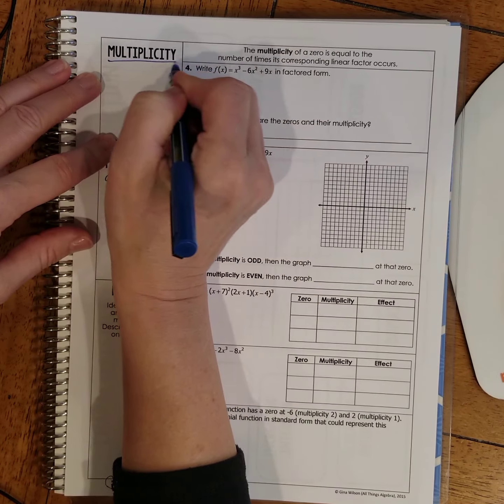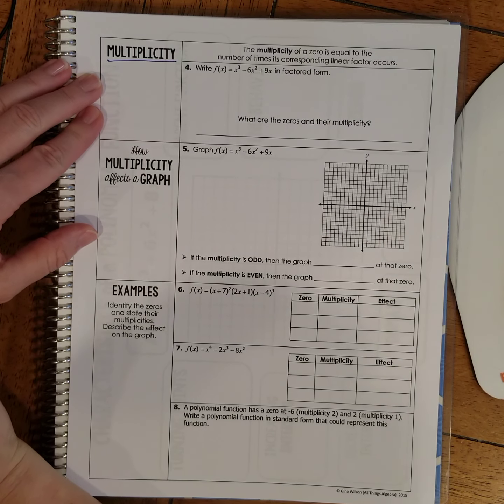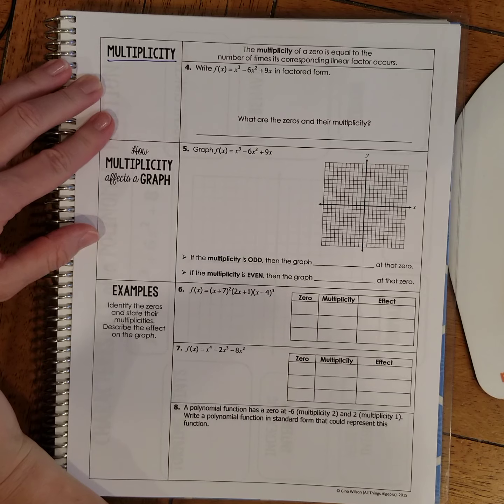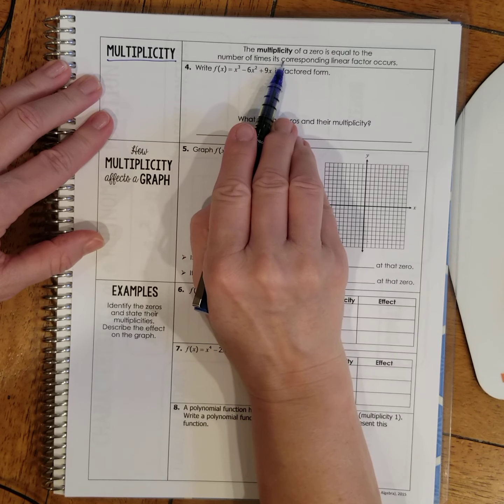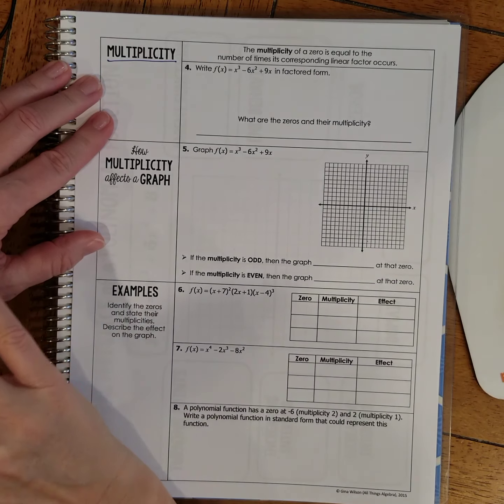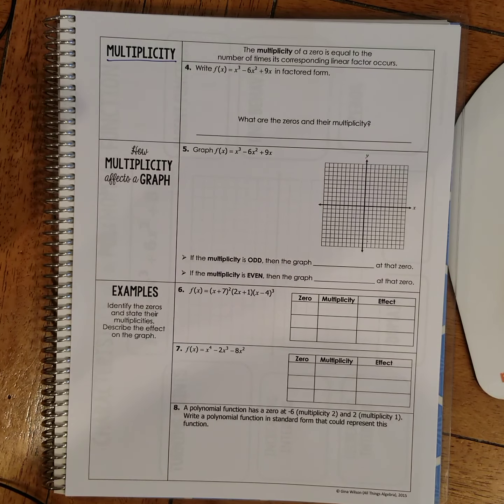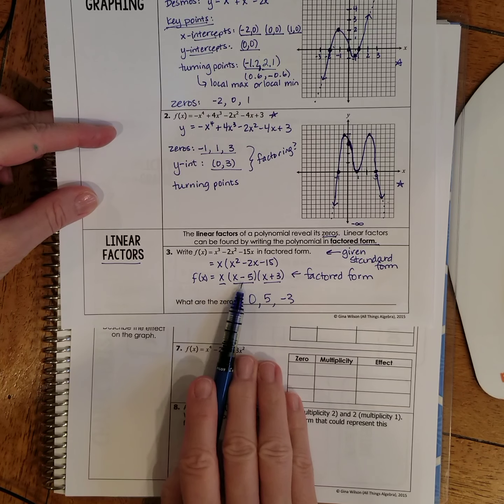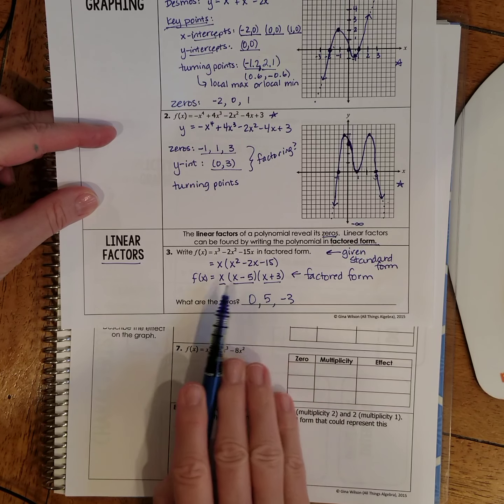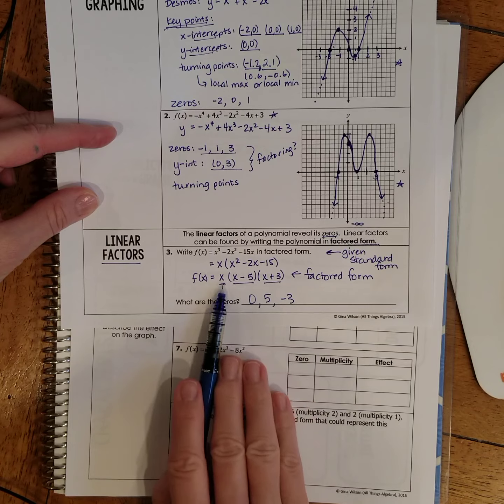Here we're going to talk about multiplicity. So that's our vocabulary word, very new, multiplicity. So the multiplicity of a zero is equal to the number of times its corresponding linear factor occurs. So on this particular problem, there were 3 different linear factors. None of them were used more than once. They were all just used one time.